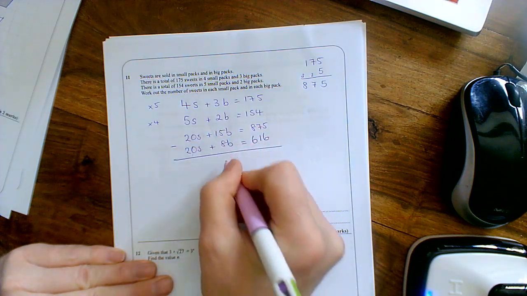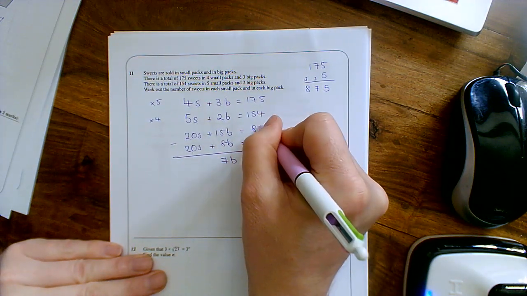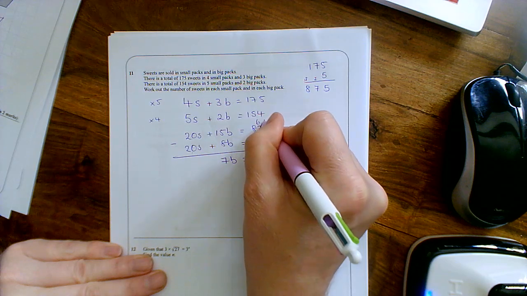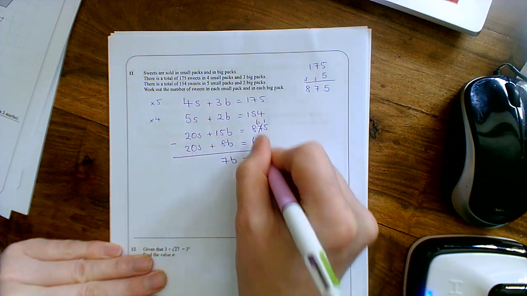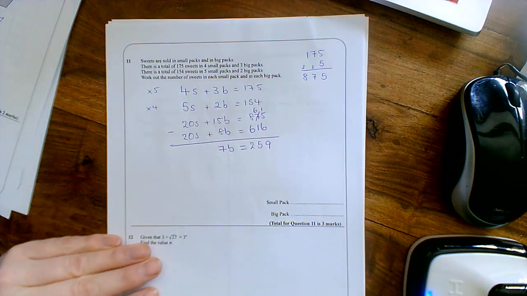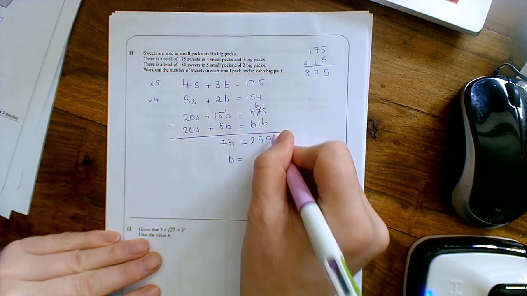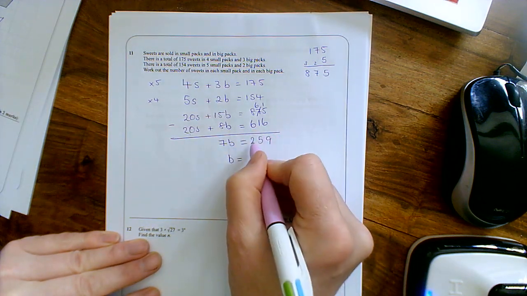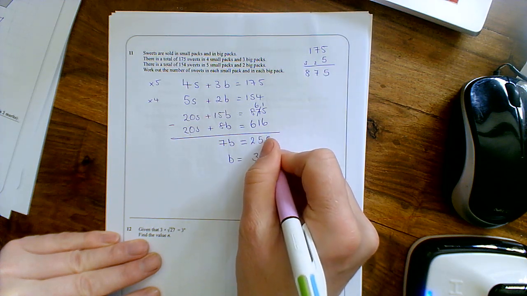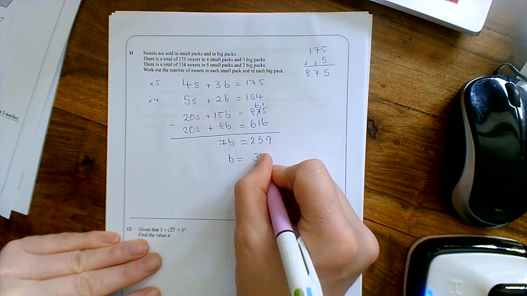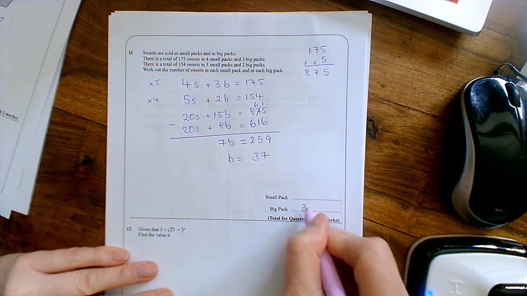So that one's going to go away. 15 take away 8 is 7b equals, and then this one take away this one, we've got take that to a 6, 15 take away 6 is 9, 6 take away 1 is 5, and 8 take away 6 is 2, so we've got that number. Divide this by 7, so b is equal, now I'm just going to pretend there's a bus stop over the top of this one, so it doesn't go into 2, it goes into 25 3 times, that's 21 carry 4, 7 into 49 is 7. So b is 37, so the big pack turns out to be 37.